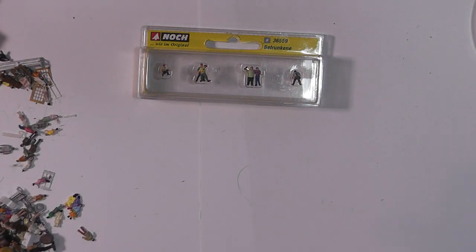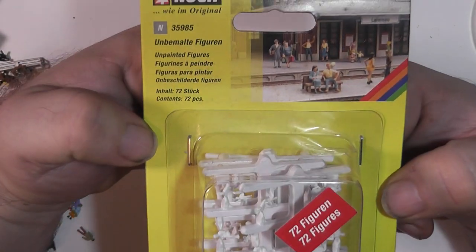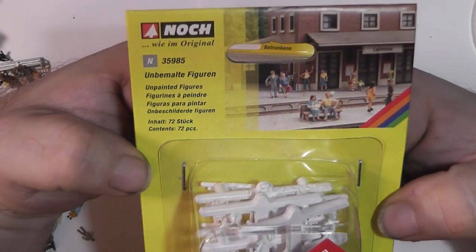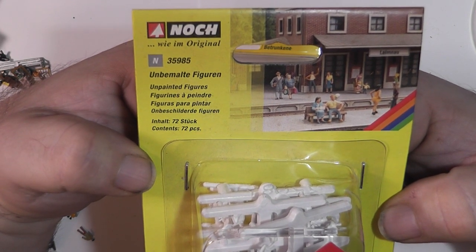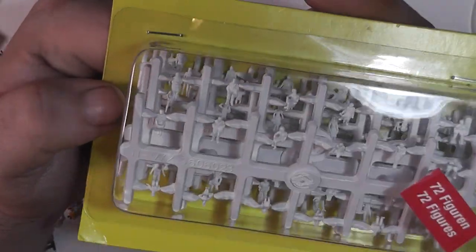Now, we've talked about the Knock figures. But what some people don't realise is you can actually get unpainted Knock figures. This is the 53985 unpainted figures. And in here we get all sorts. We've got a lot of sitting down figures, we've got standing figures.